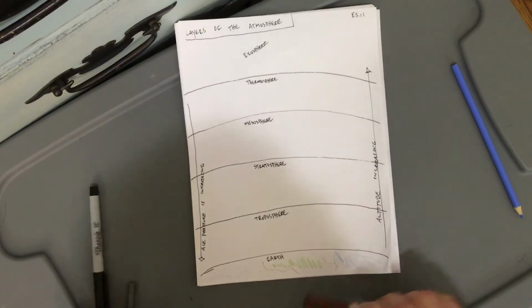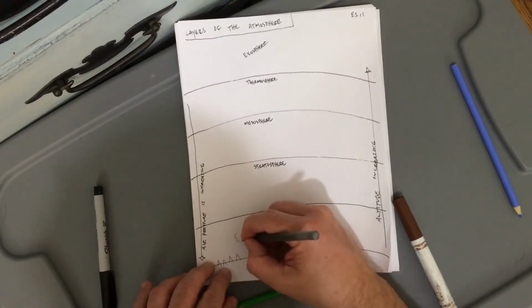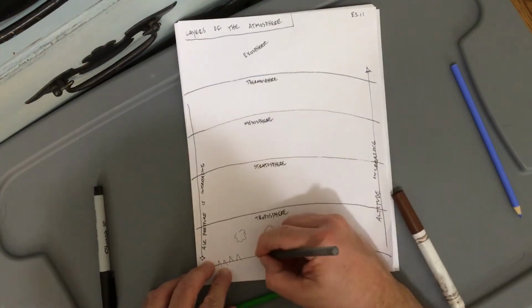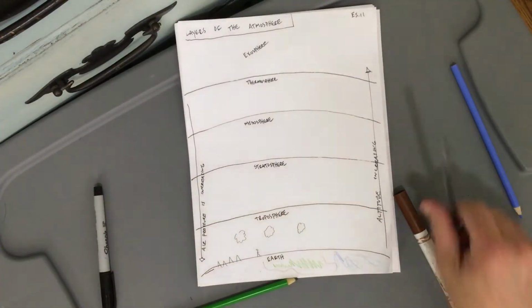So in the troposphere, I'm going to add in a few mountains and a few clouds, maybe a person, not to scale, because the troposphere is where we are.